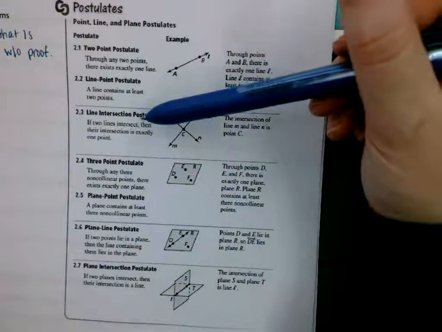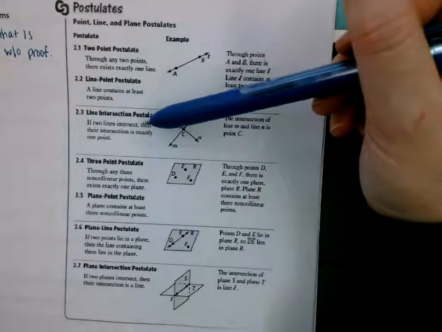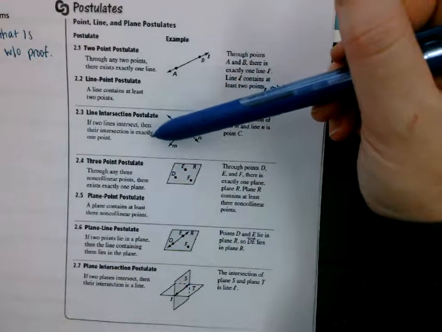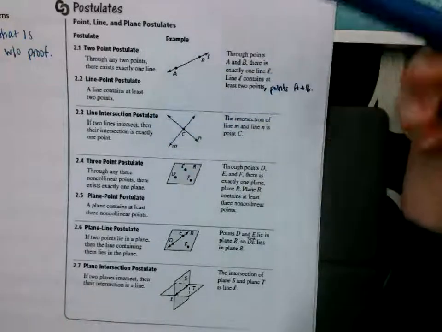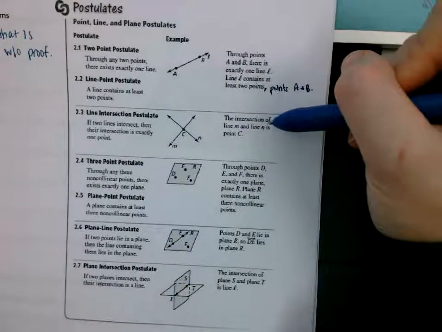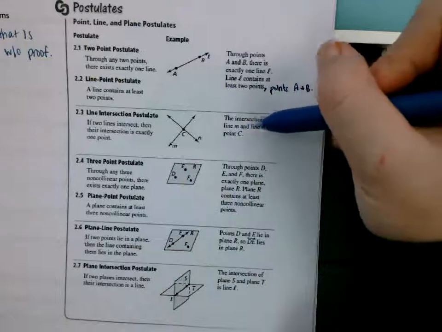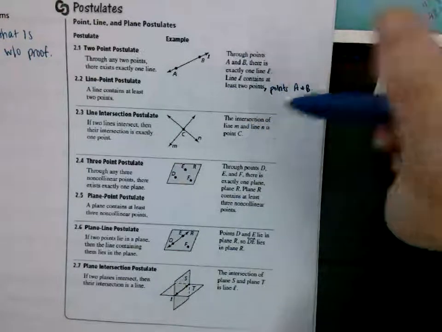2.3 postulate is the line intersection postulate. It says if two lines intersect, then their intersection is exactly 1 point. Okay, so over here we have the example: the intersection of line M and line N is point C.